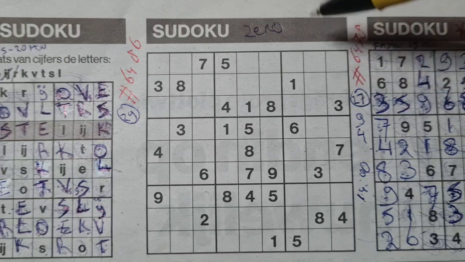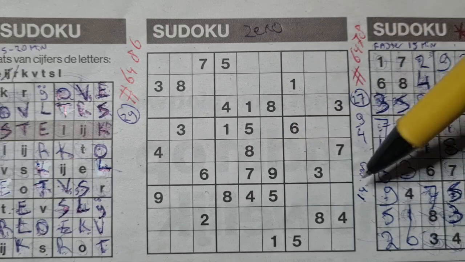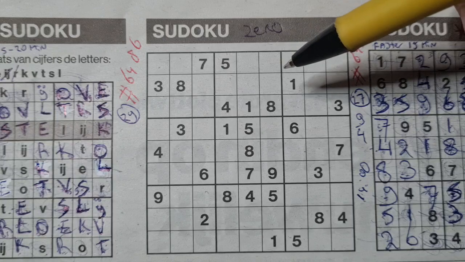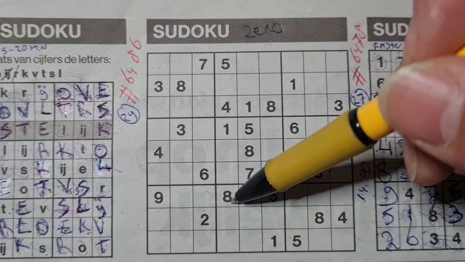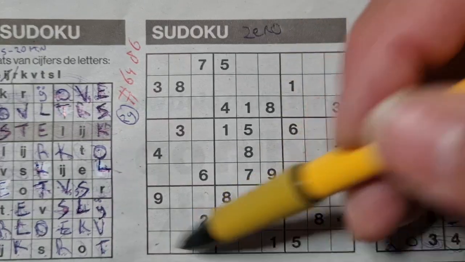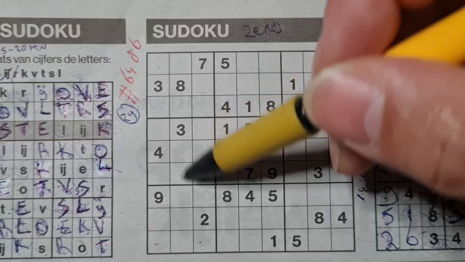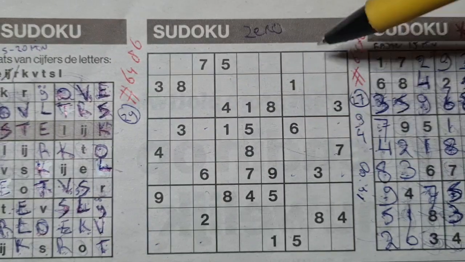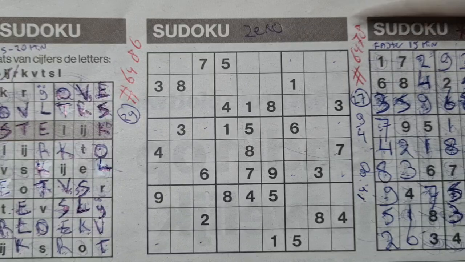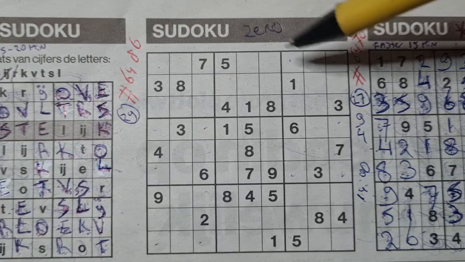How about the number 8? 8 in this column, 8 in the middle columns. Oh, we already have 8 here. Let me start with the other digit then.